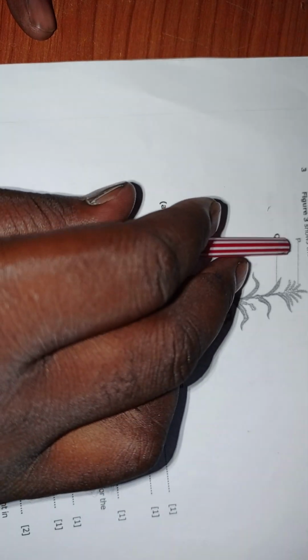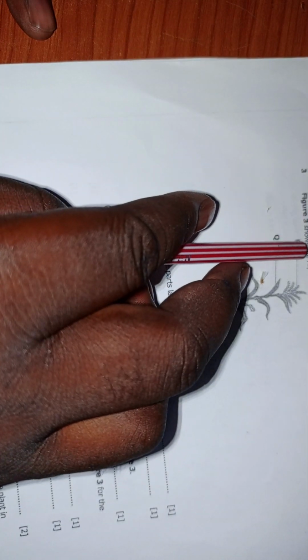The next question, as you can see, is under flowering plants. The question says, figure 3 shows the reproductive structure of the flowering plant.